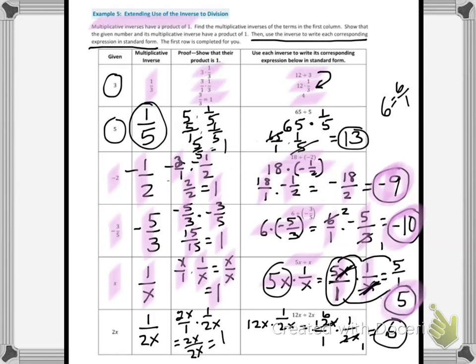Okay? And again, an even different look here. We have 2x. The multiplicative inverse of 2x is, of course, 1 over 2x. I think you're getting the idea now. For any whole number or whole variable, all you need to do is put a 1 over it in fraction form to get its reciprocal or its multiplicative inverse. And again, if I multiply that, remember 2x over 1 is 2x, times 1 over 2x is 2x over 2x, which is 1.